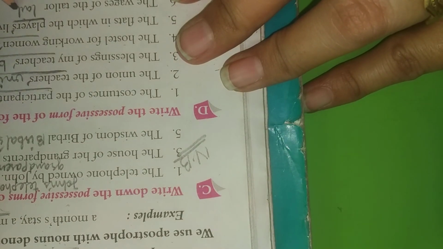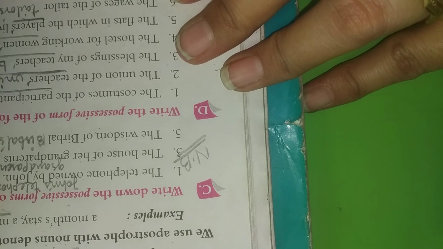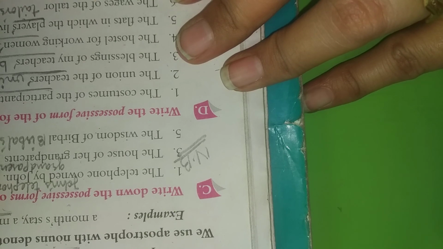Women's hostel. The flats in which the players live. Players' flat. You will write this. Wages of the tailor. Tailor's wages.